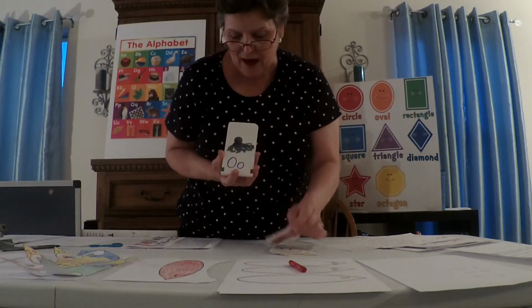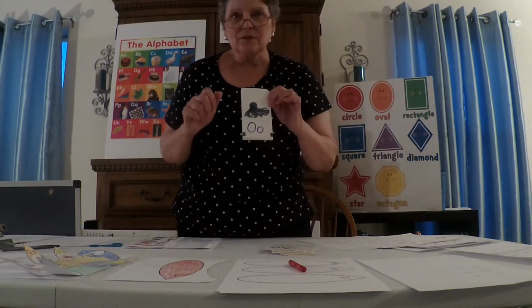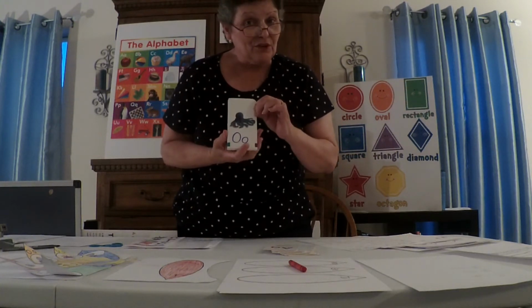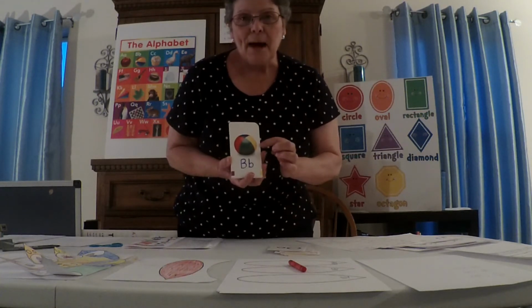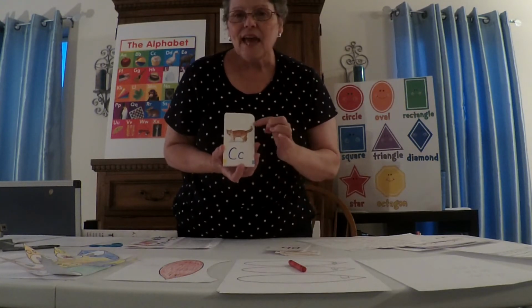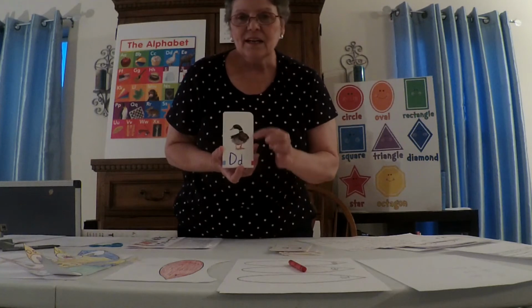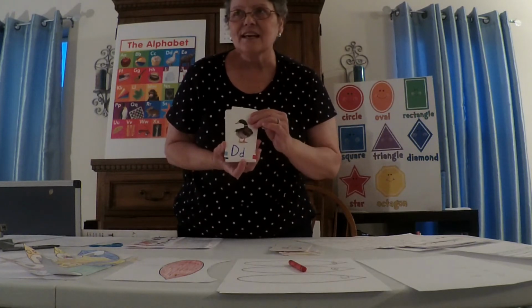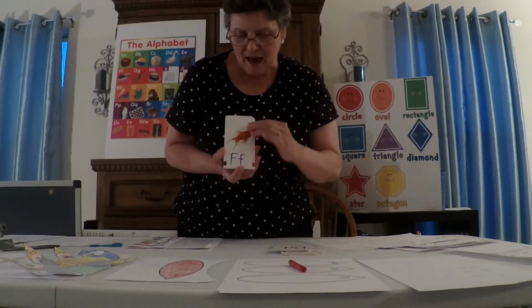You put your thumb up. Octopus, O. Octopus begins with O, and if you put your thumb up, you knew that that's a vowel. Ball, B. Cat, C. Cat begins with C. Duck, D. Yes, duck begins with D. Fish, F. Good.